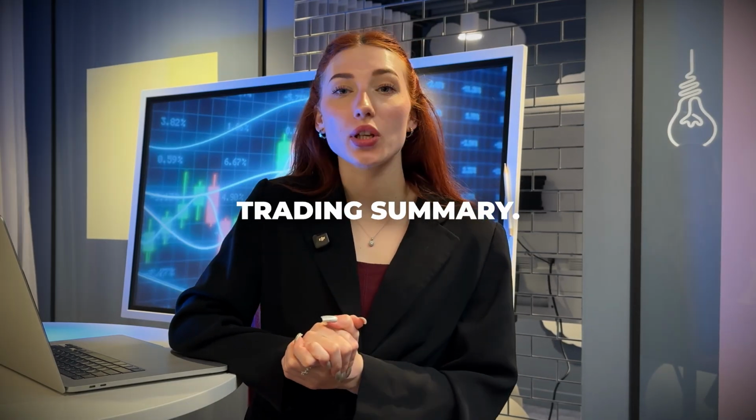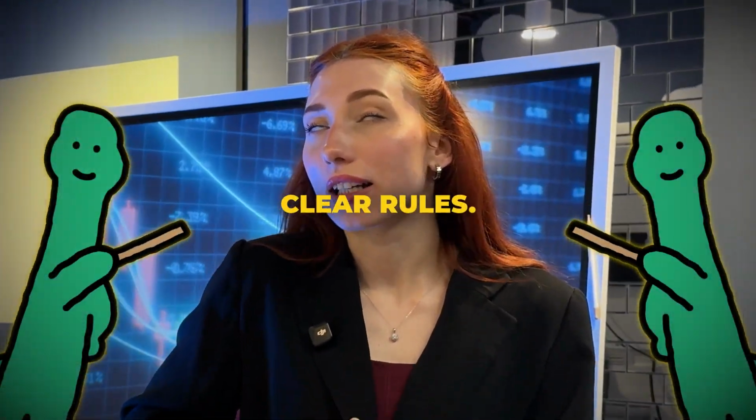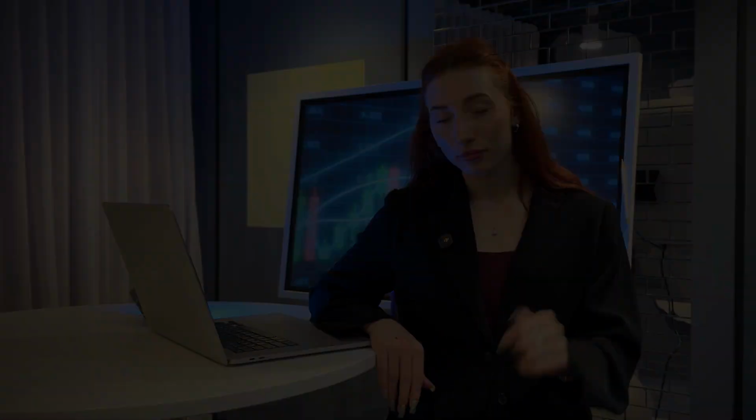So let's recap. Today we had 4 profitable trades and only 1 loss, and that's the power of this simple MA plus stochastic strategy. No complicated analysis, no dozens of indicators, only 2 reliable tools and clear rules. If you're testing this method, make sure that your indicator settings match exactly what I showed you. Period 20 on MA and 5, 3, 3 on stochastic with levels at 20 and 80.